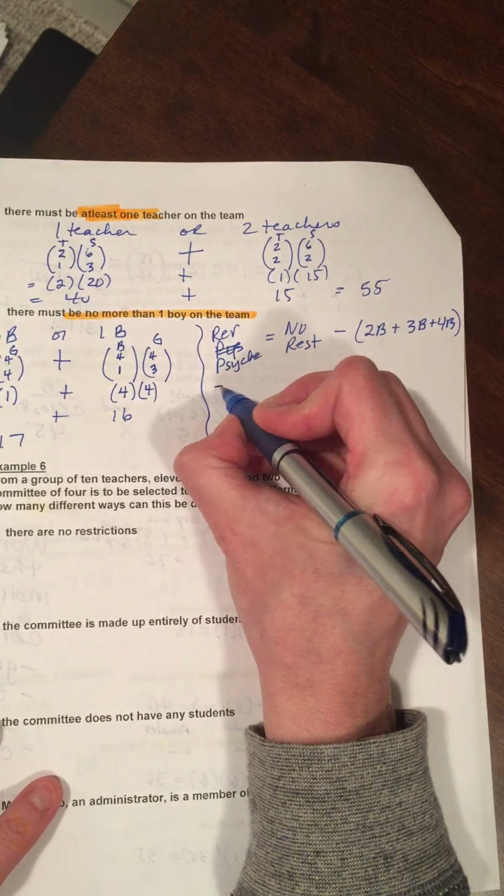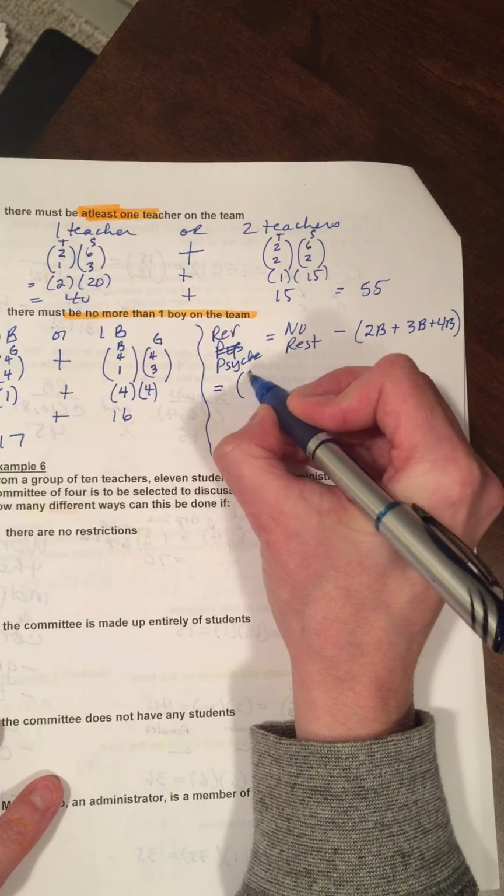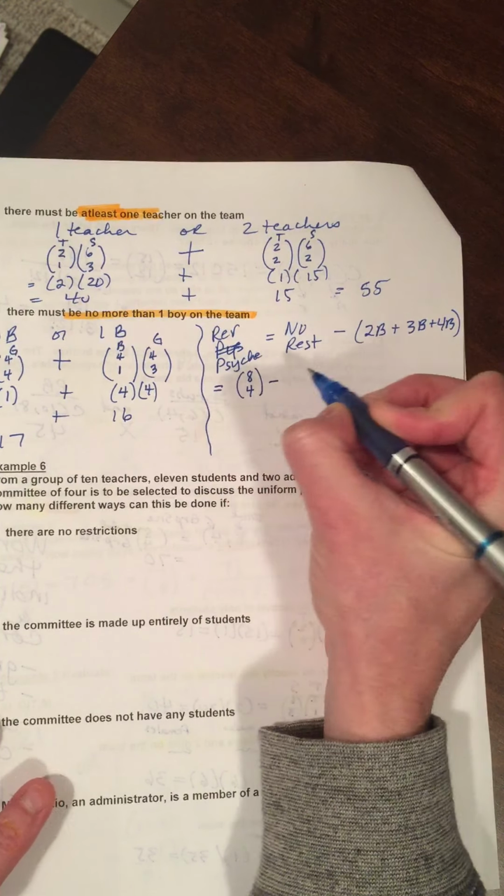Okay, well, hold on. Let's think about this. No restrictions was 8 choose 4.